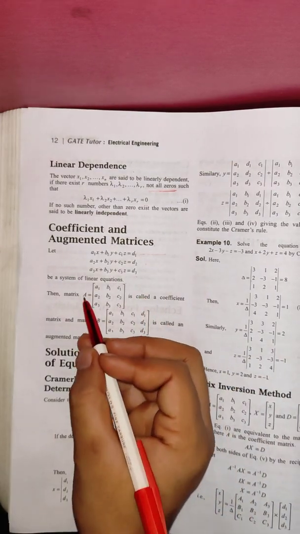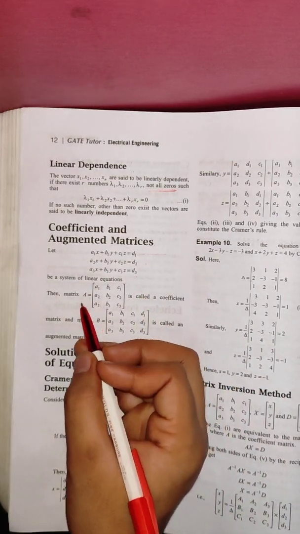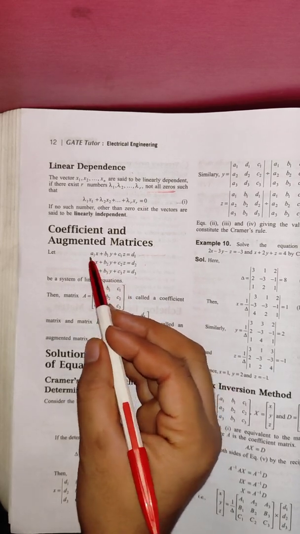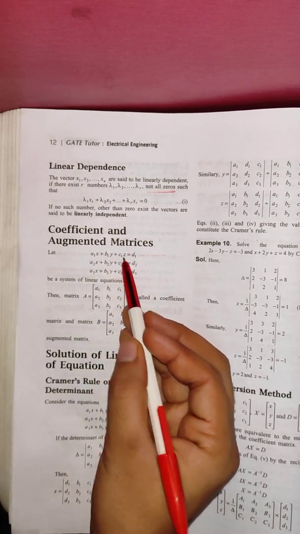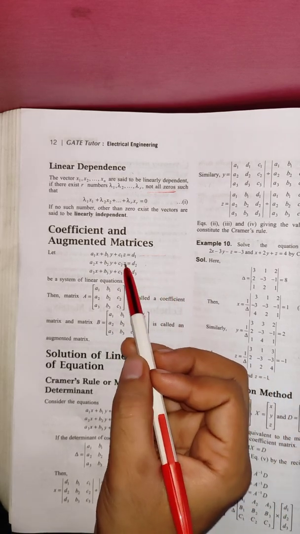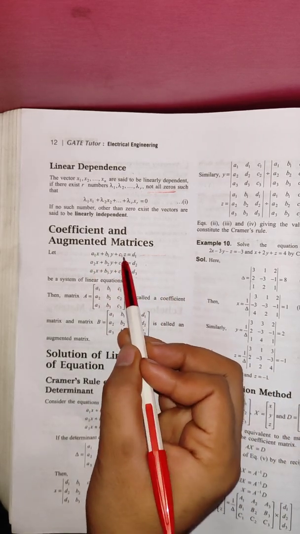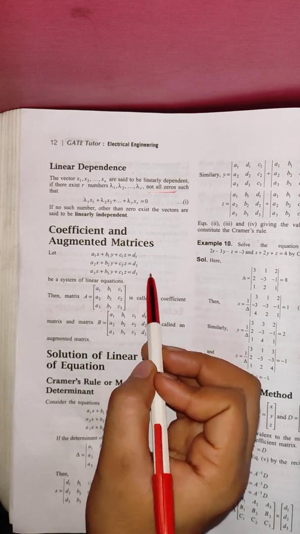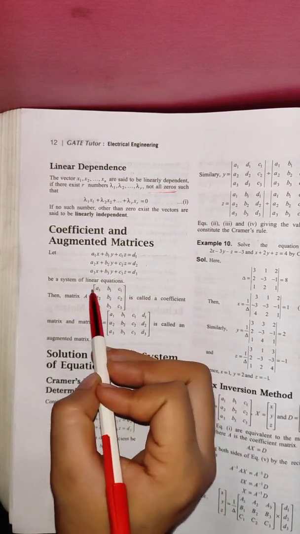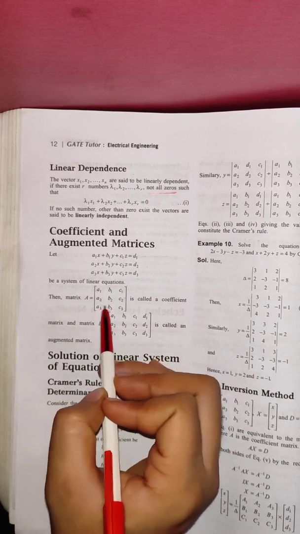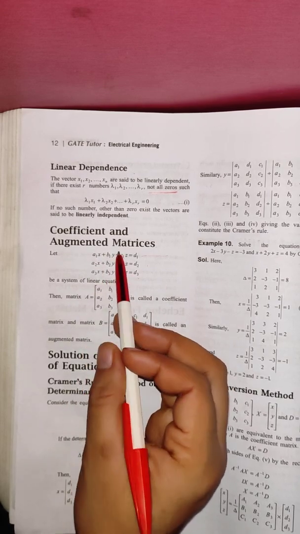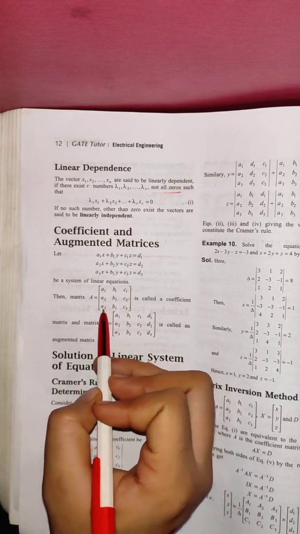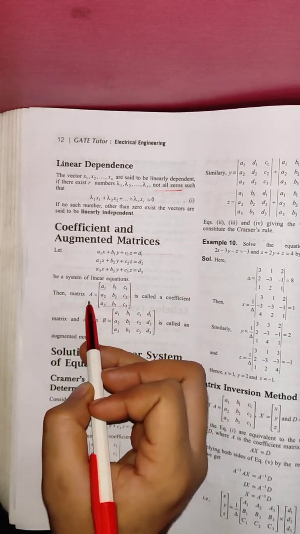Then matrix A is made up of placing the coefficients of x, y and z of all these three linear equations in the form of rows. सारे coefficients को rows की form में r1, r2 and r3 place कर दो और एक matrix बना ली A.